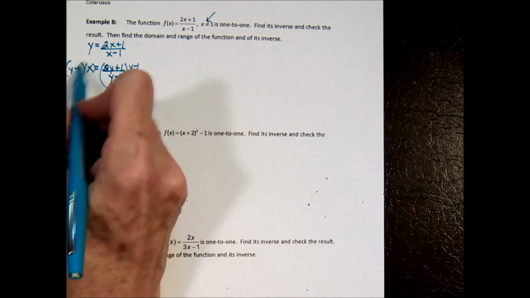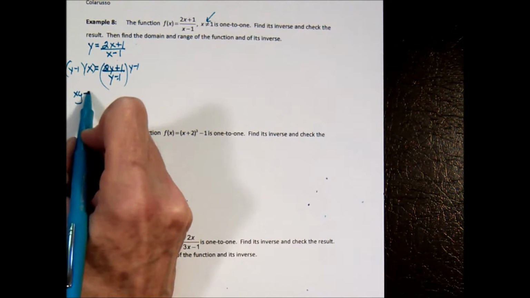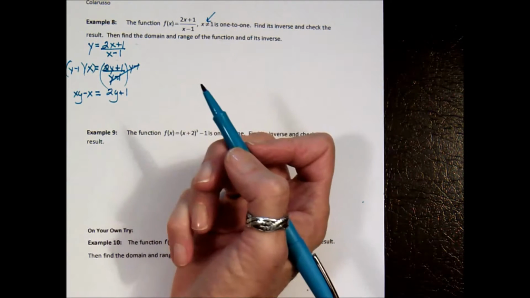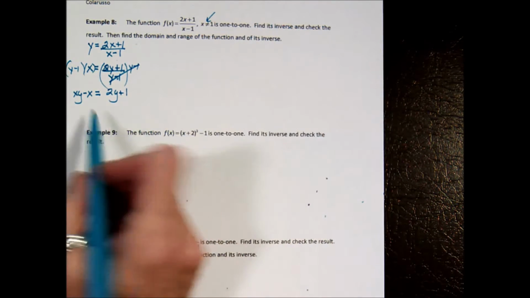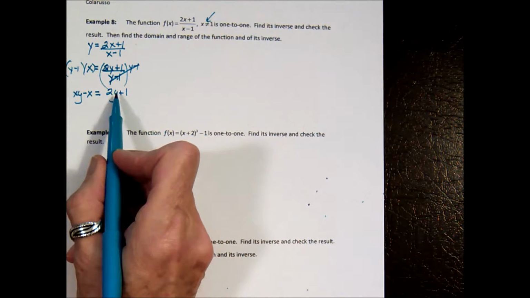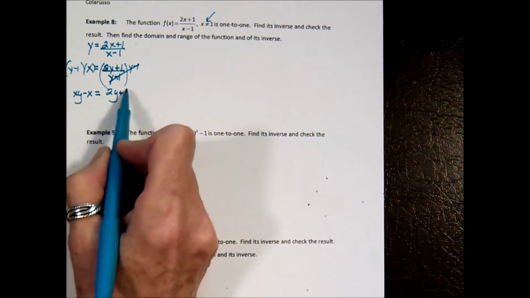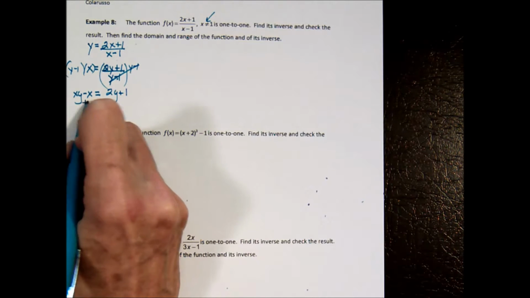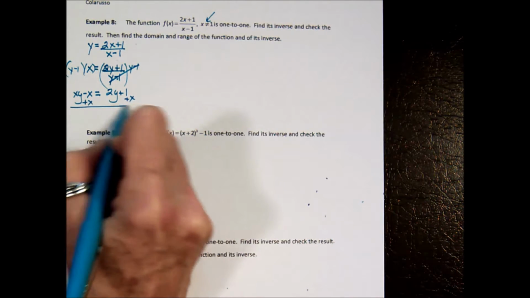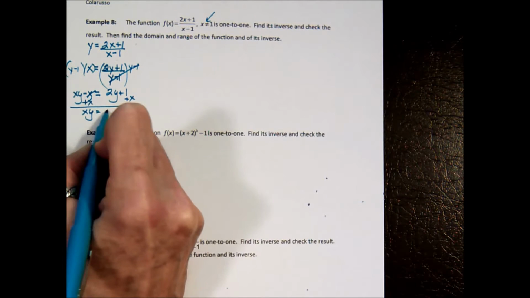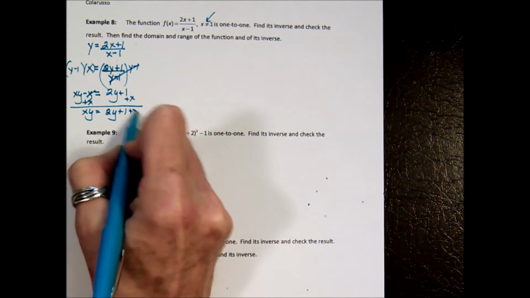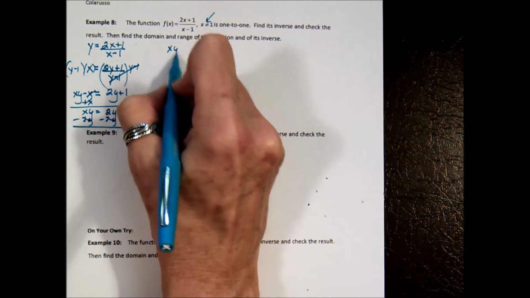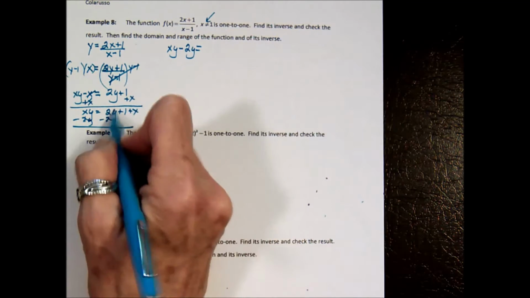Distributing here, it's going to give me xy minus x. Here, I'm going to have 2y plus 1. Now, what do we do when we want to solve for a variable and there are 2 of them? What you do is you get them on the same side of the equation with everything else on the other side. So I'm going to add an x to both sides, and I have xy equals 2y plus 1 plus x, and now I'm going to subtract a 2y. And that gives me xy minus 2y equals x plus 1.